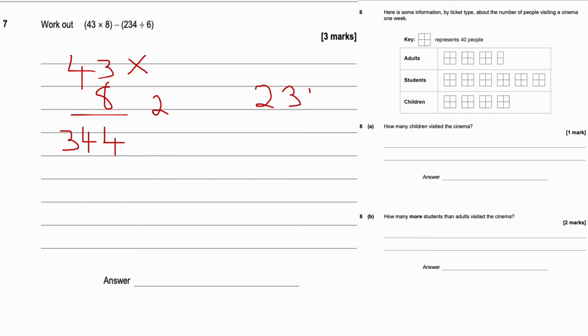234 divided by 6. Well, 6 into 2 I can't do. 6 into 23 is going to be 3, remainder 5, because 6 3s are 18. 18 to 23, I've got to add 5. 6 into 54 goes 9 times with 0 remainder.